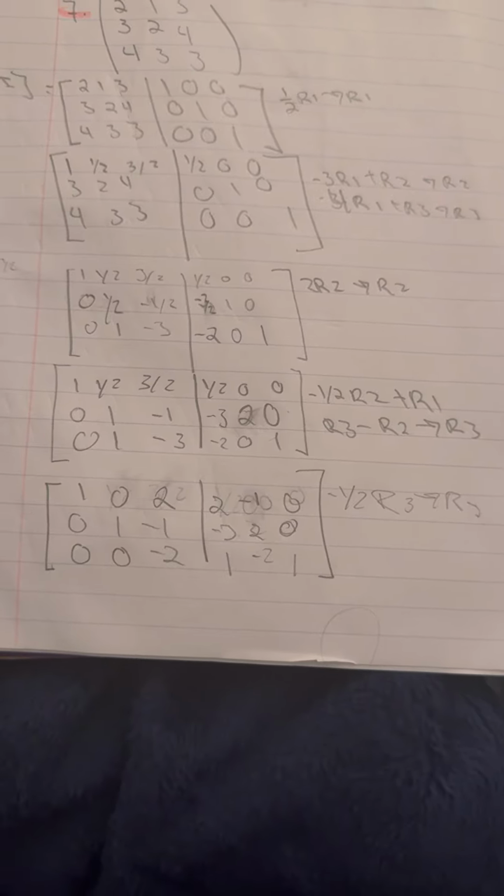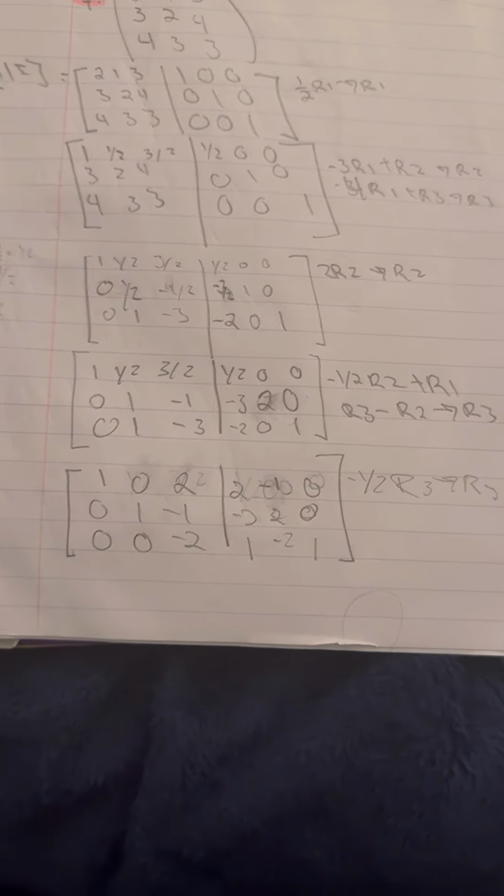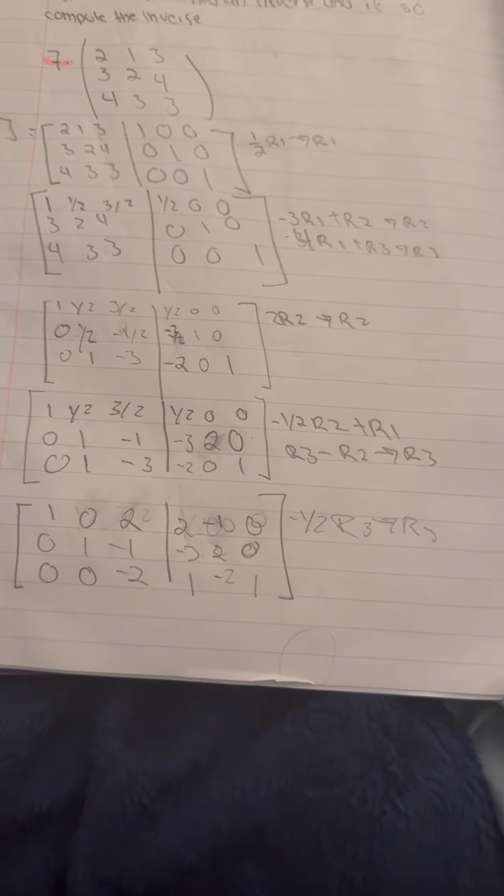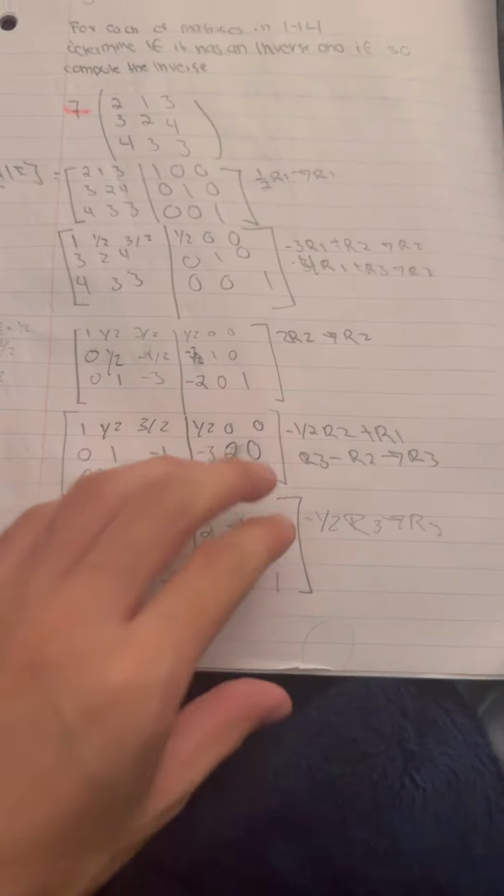And then after that, I multiplied row 2 by -1/2 and added it to row 1. And then I subtracted row 2 from row 3, and that's going to be the new row 3. And then after that, I just scaled row 3 by -1/2 to take away that 2.